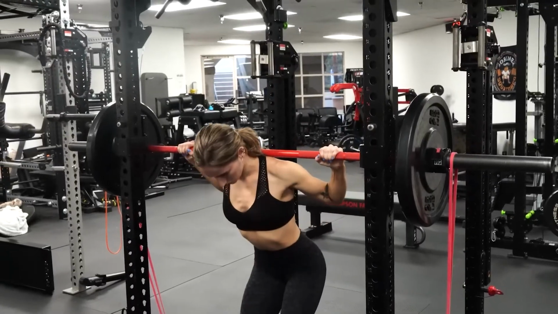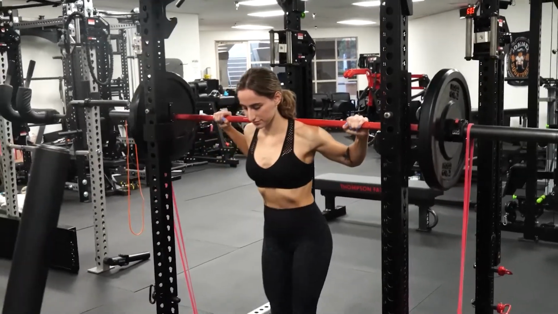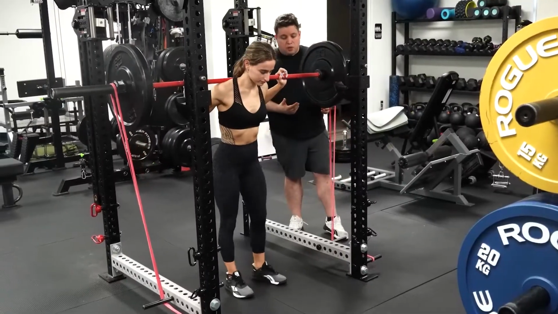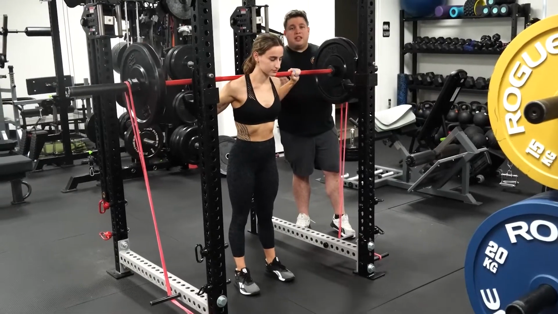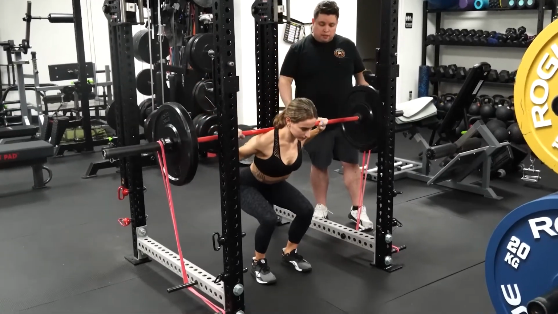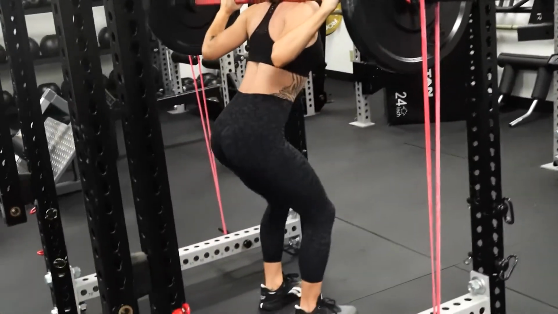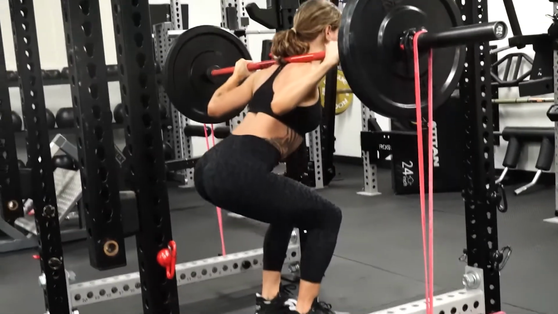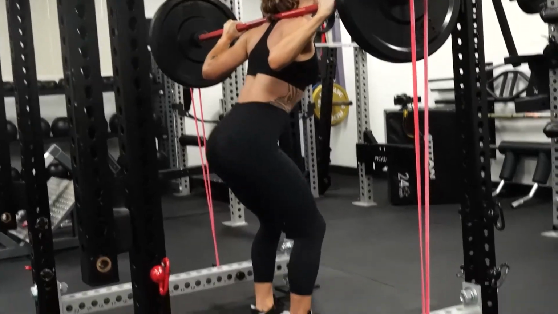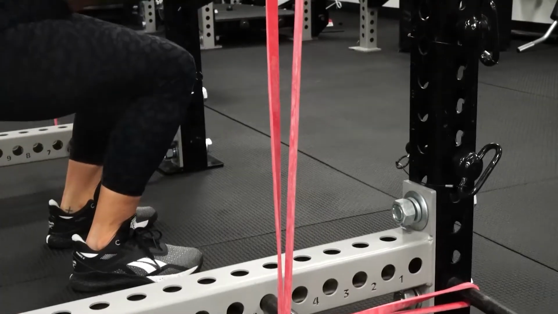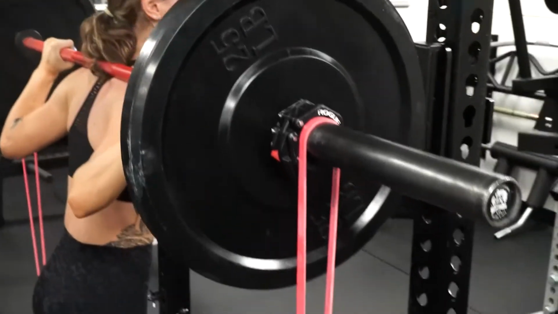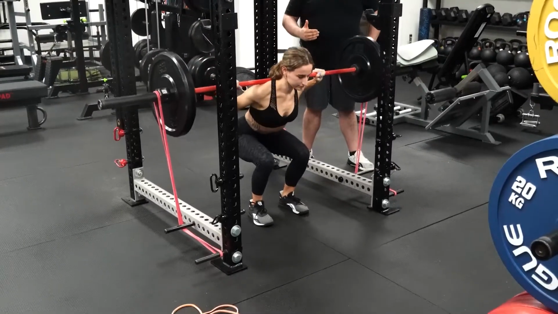You will notice here as she picks up the bar that she basically ends up standing right above the band point, and then the band is just going to pull her straight down. So just like the deadlift, the banded barbell squat is going to accommodate the strength curve for Krista. This makes it so that the top of the squat is harder and the bottom of the squat is easier. Thank you, Krista.